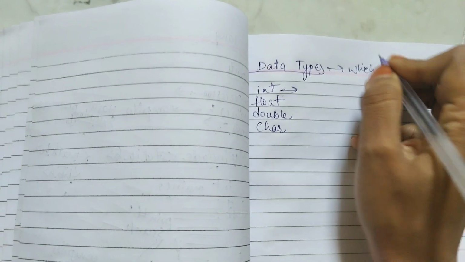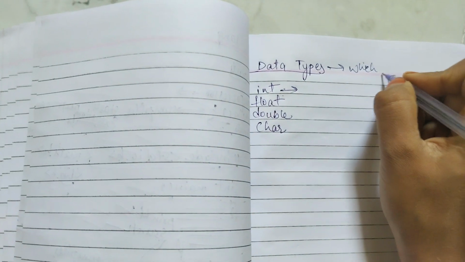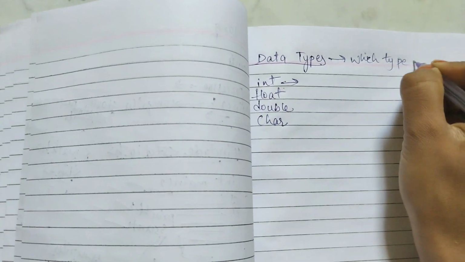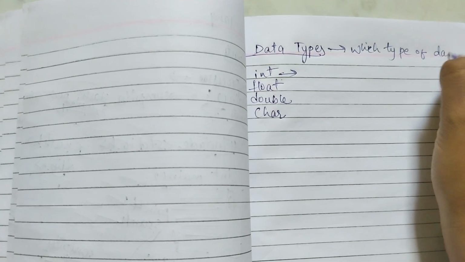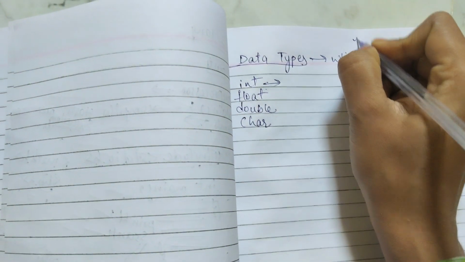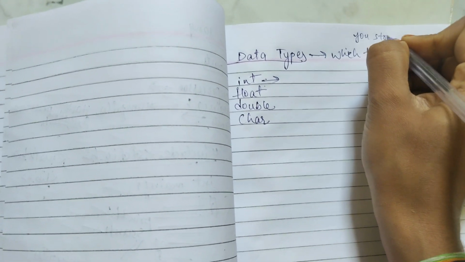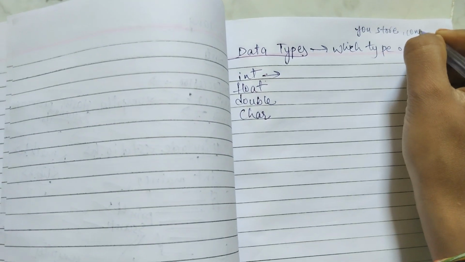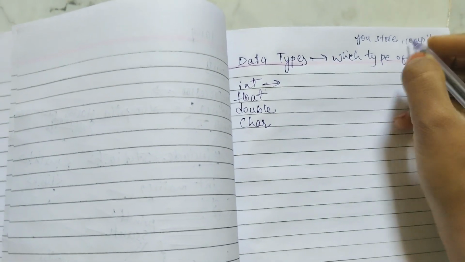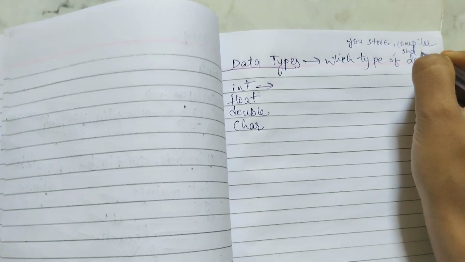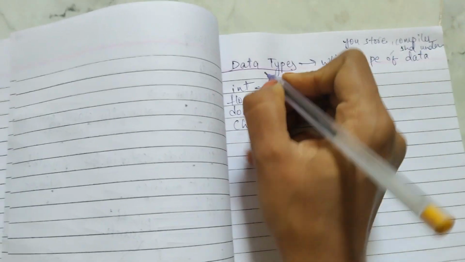For that purpose, the compiler should understand which type of data you store. That is why we use the data type.